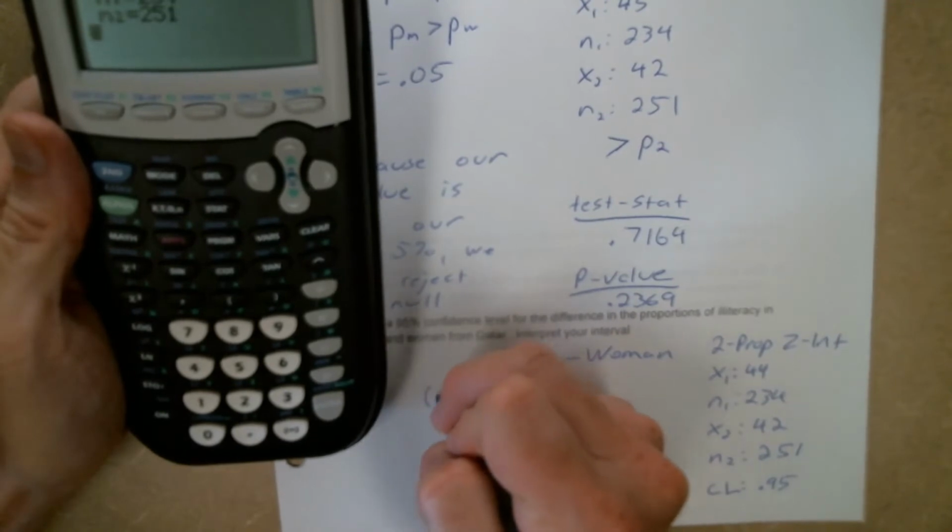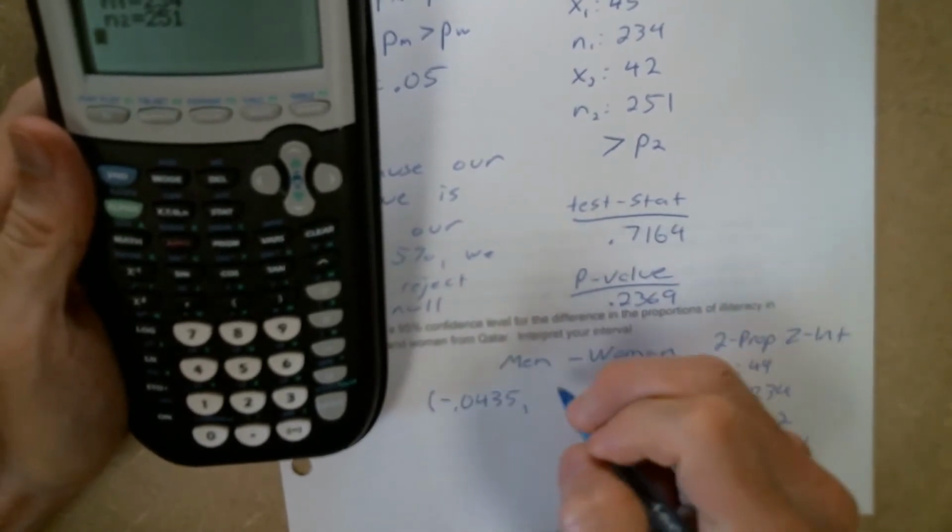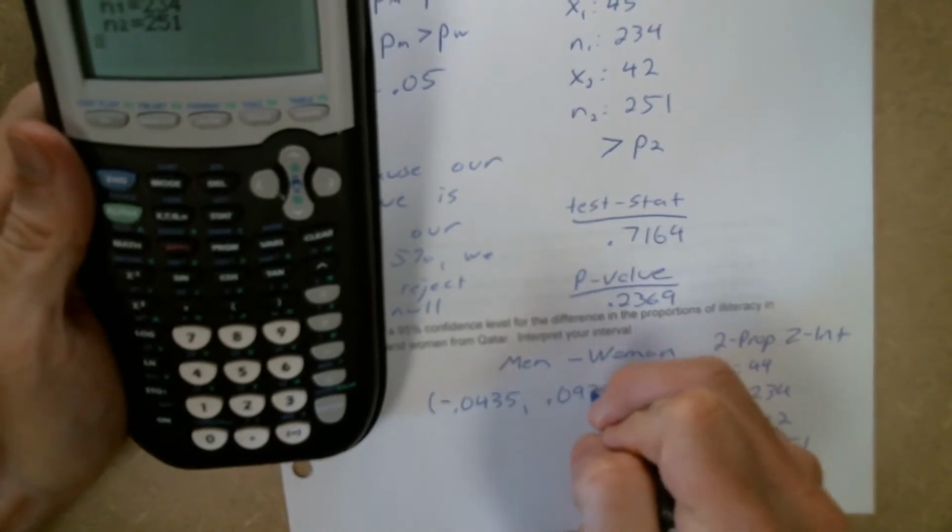All right, so we get a value of negative 0.0435 to 0.0934.